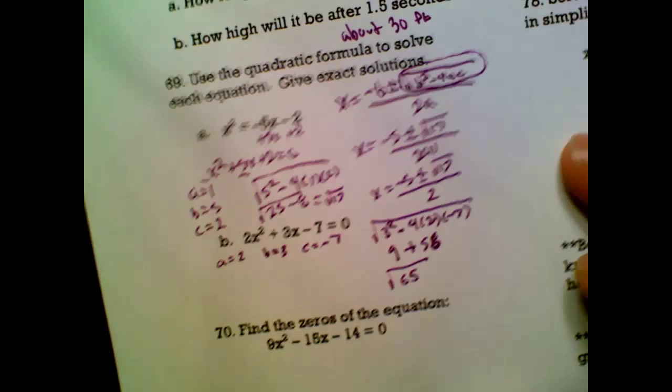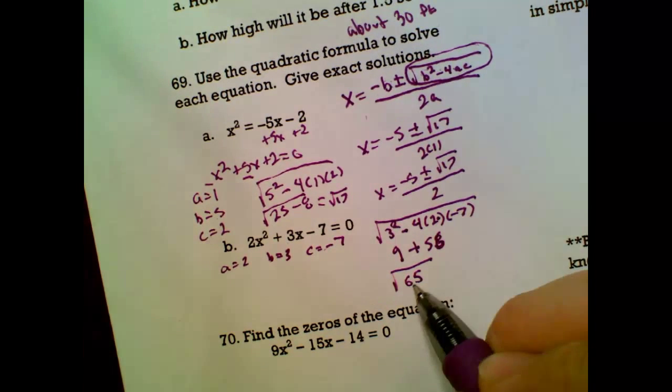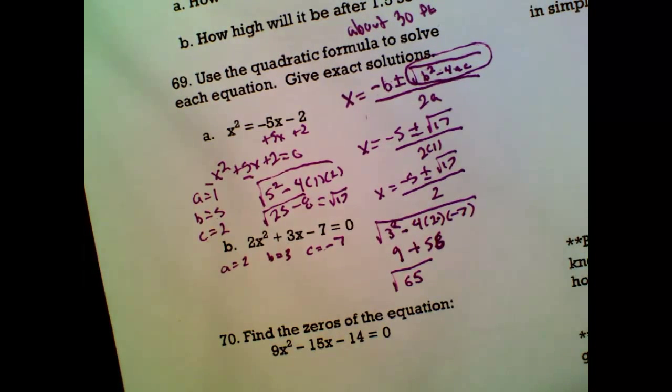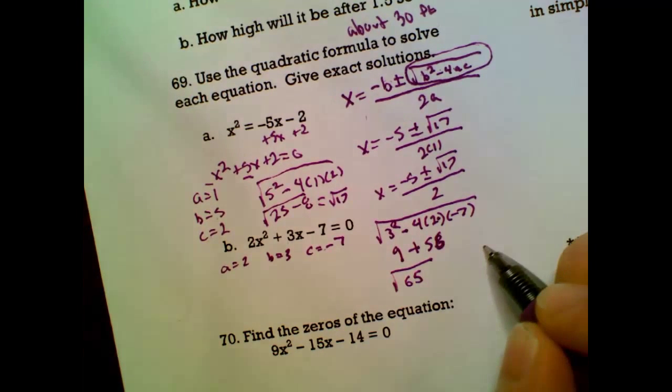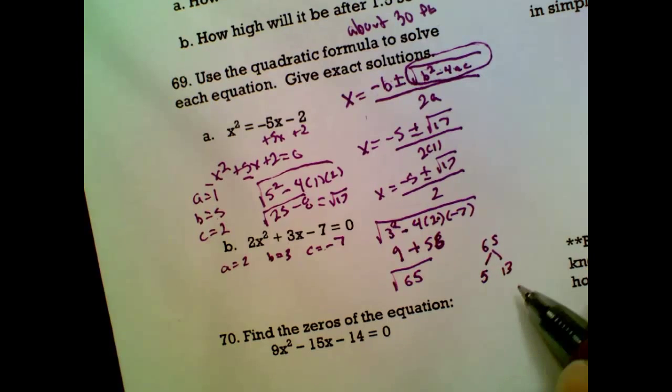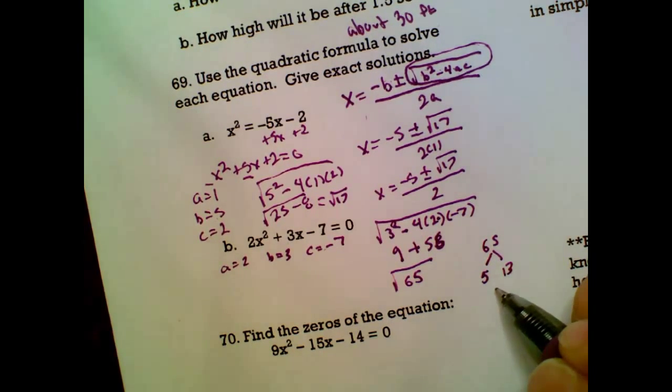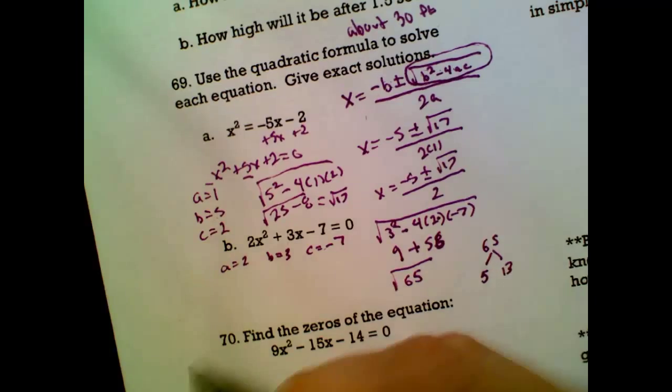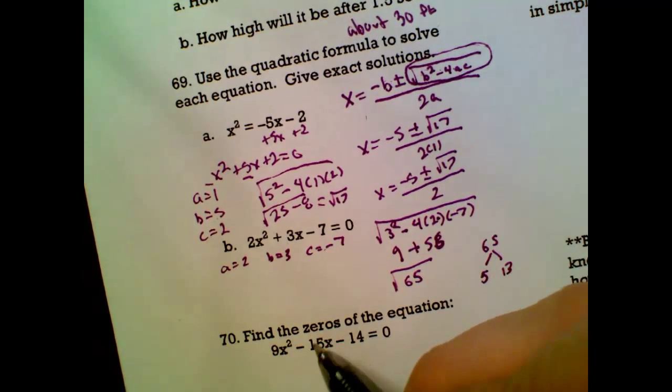Okay. Let's put it all together into one thing. Well, actually, can we simplify this down? 65. What does that break out into? 65 breaks into 5 and 13. Yep, I think that's as good as it gets. Can't break it down. Okay.